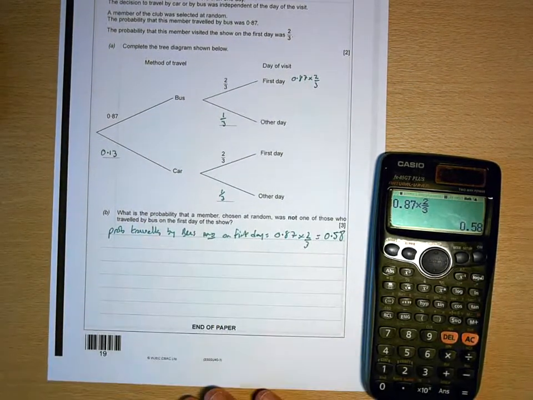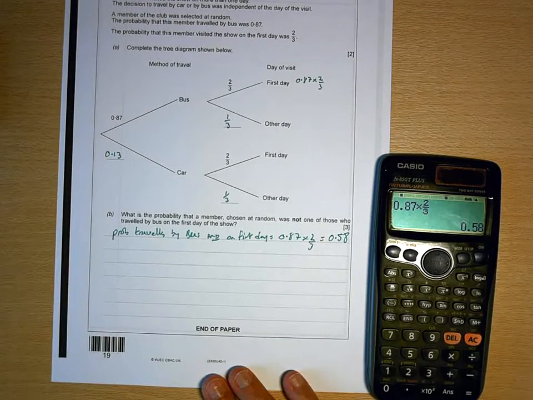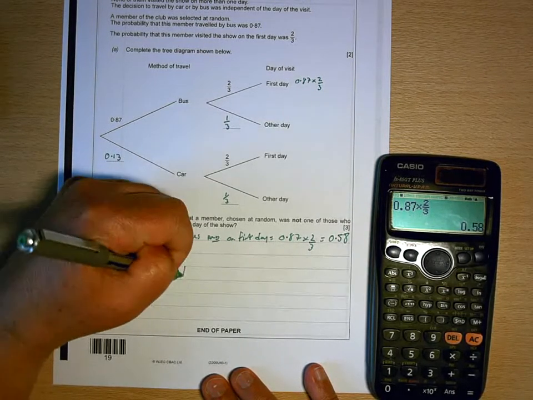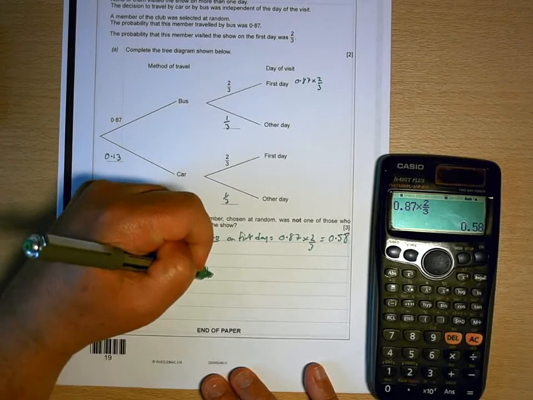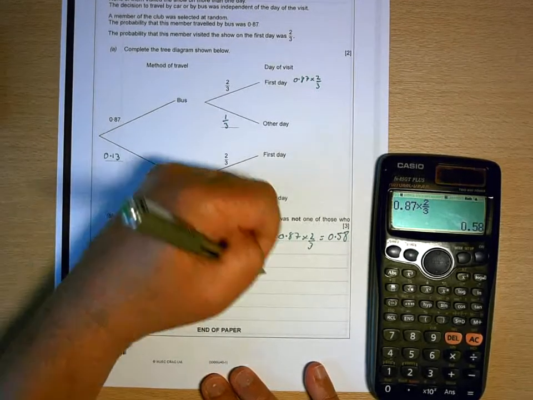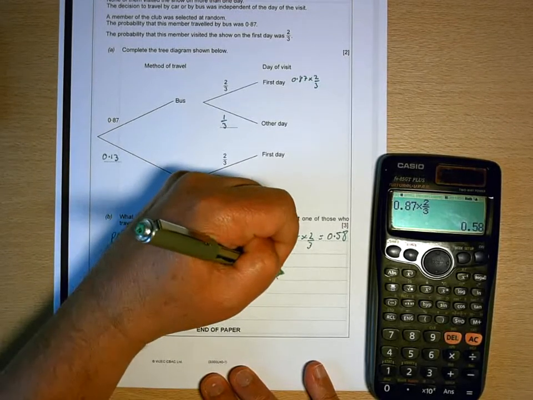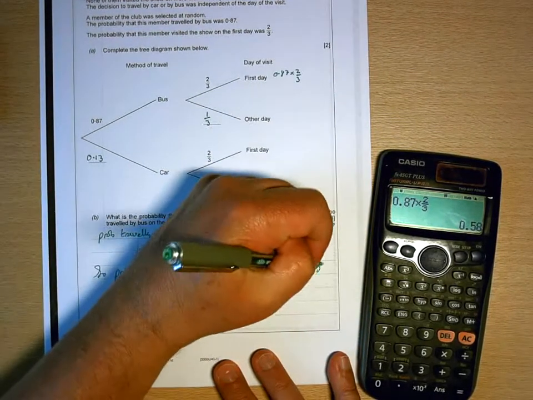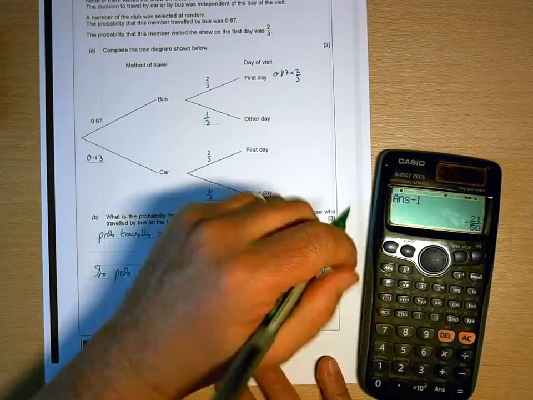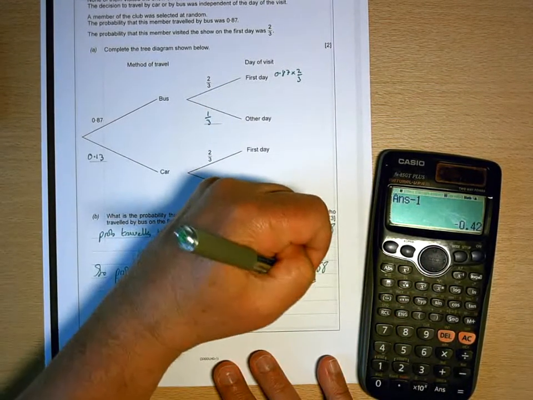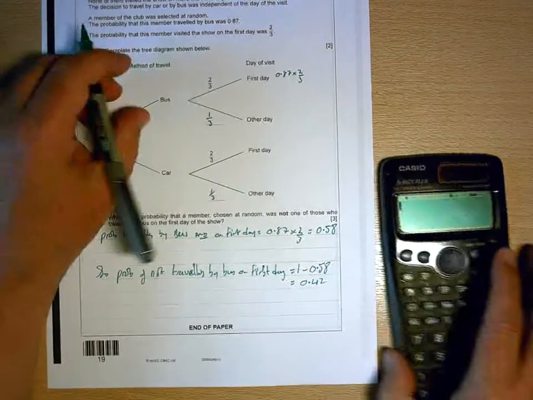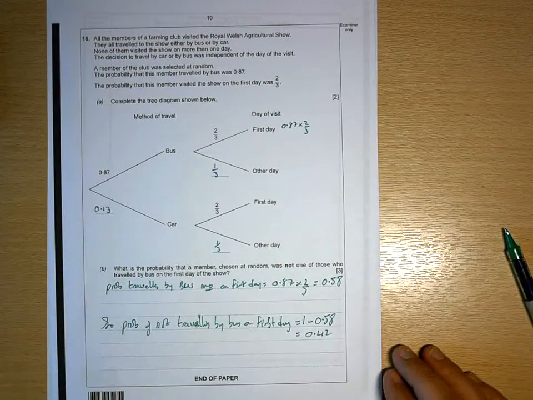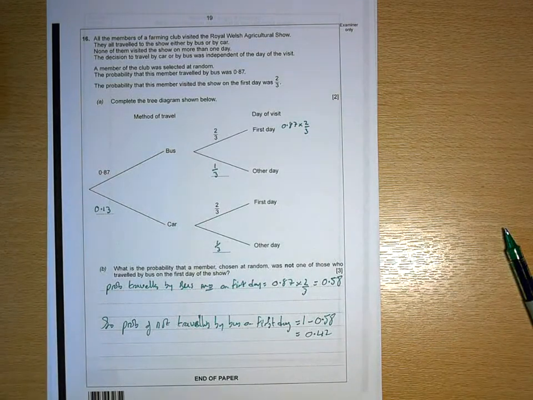So if that's the chances of them travelling by bus on the first day, then the chances of them not travelling by bus on the first day will be 1 minus 0.58, which is 0.42. So there you go. That is the second half of the paper from November, paper 2, November 17.